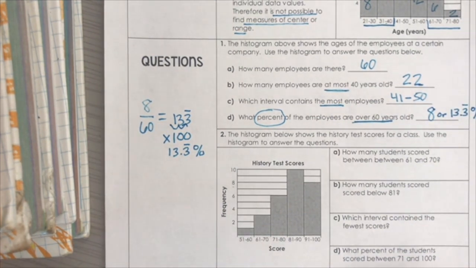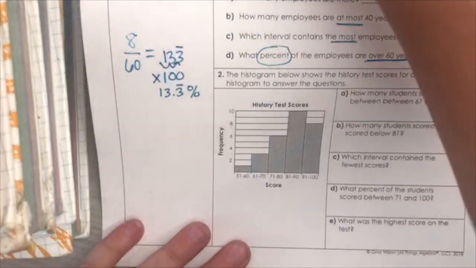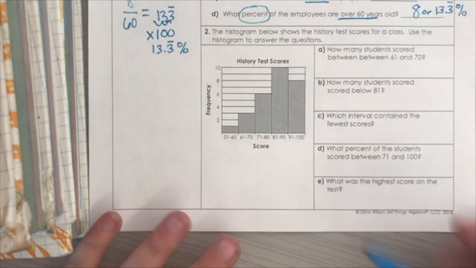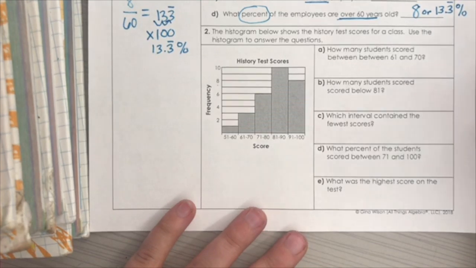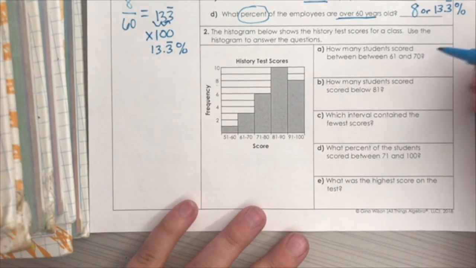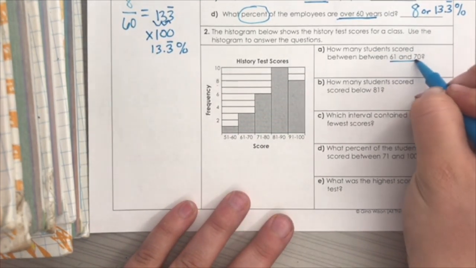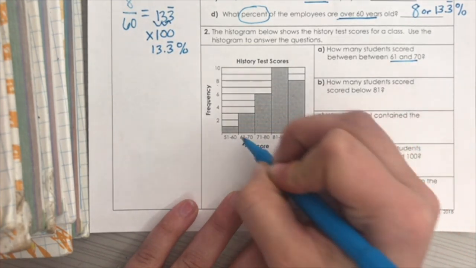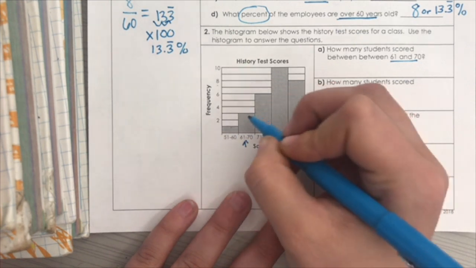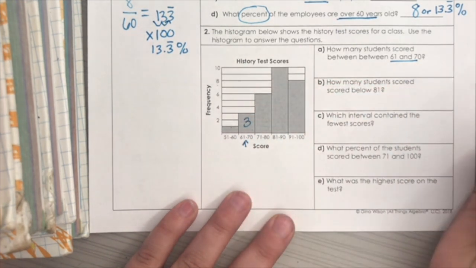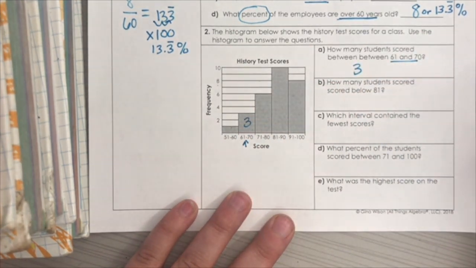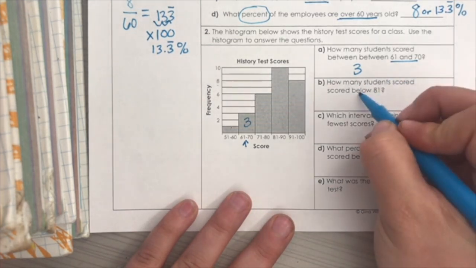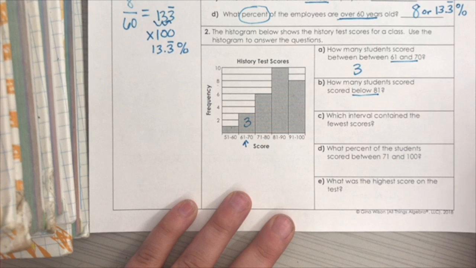Okay, second example. This is talking about history test scores. So letter A, how many students scored between 61 and 70? So look at the interval, 61 to 70. This is going up just by 1, so 3 people scored between 61 and 70. Second question, how many students scored below 81?